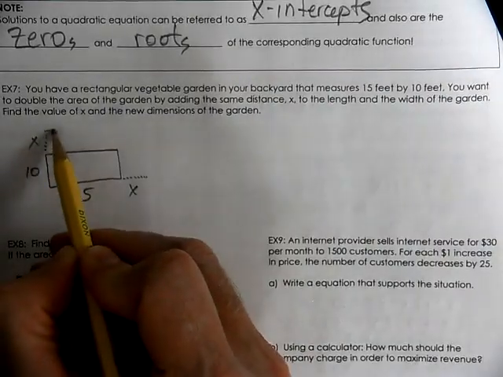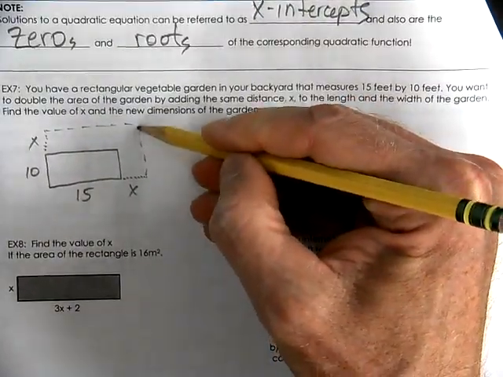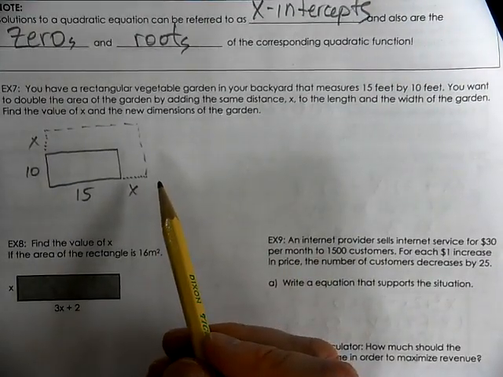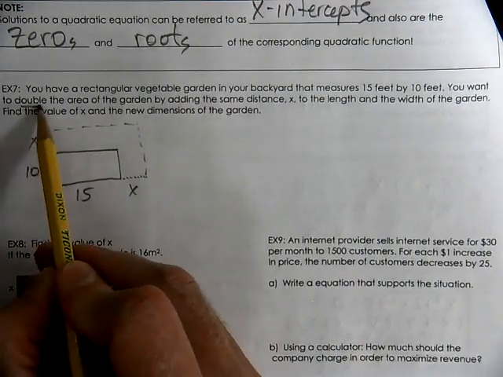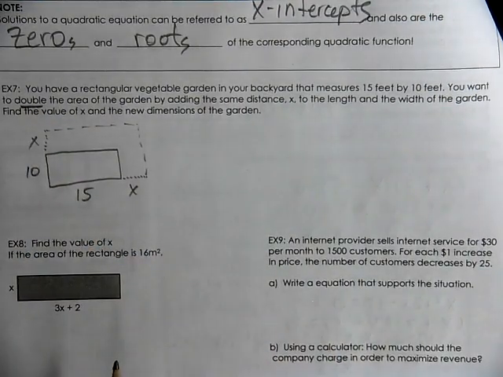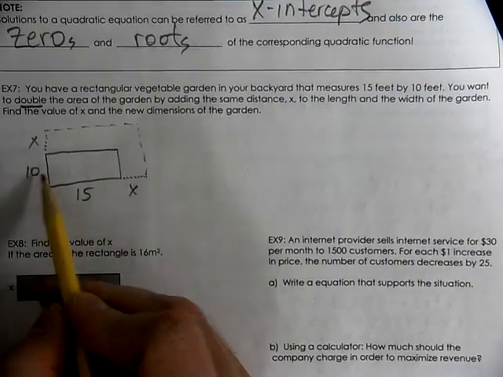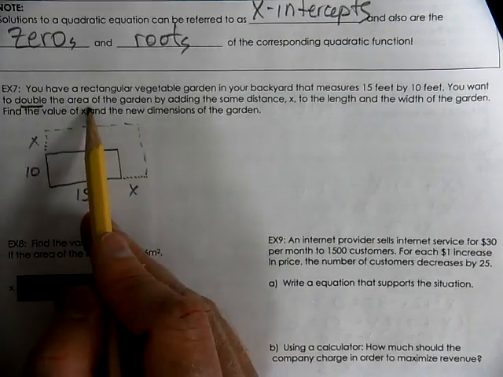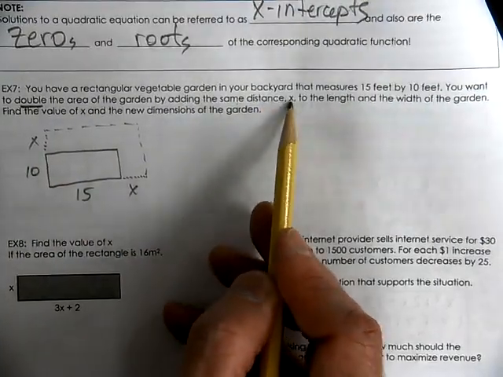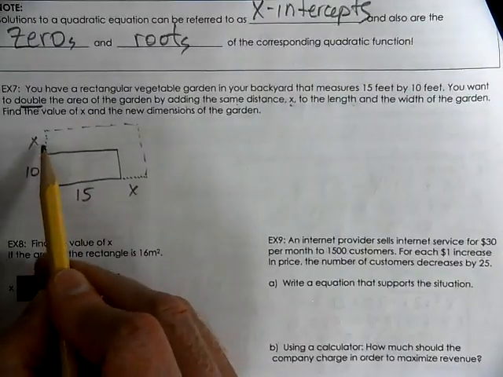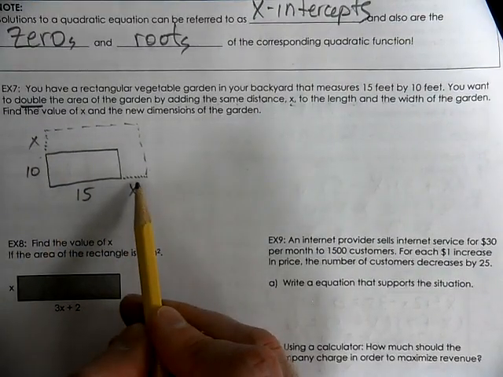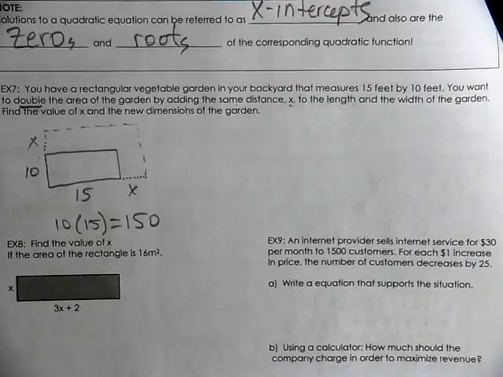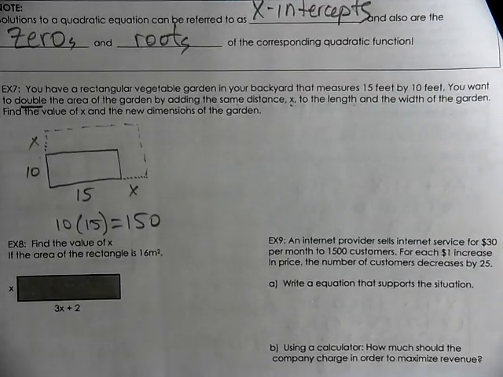When we add that additional part, we are making the rectangle bigger. We want this rectangle to be twice as big. You want to double the area. For you to double the area, you need to know what the current area is. You're going to double the area by adding the same distance x to the length and the width. So I added the x and I added the x. My current area is 150.